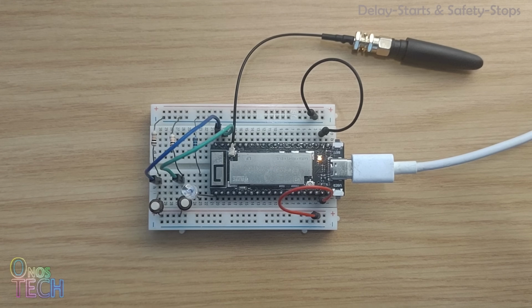When button 1 is momentarily pressed, the LED is delayed for 5 seconds before coming on. And when button 2 is pressed, the LED is delayed for 5 seconds before going off.